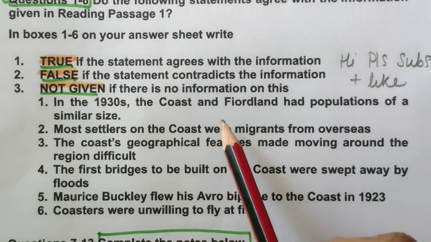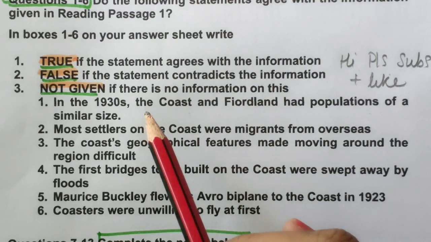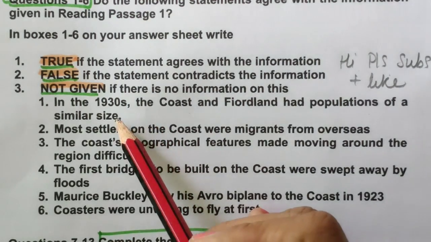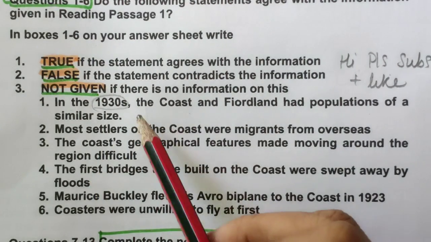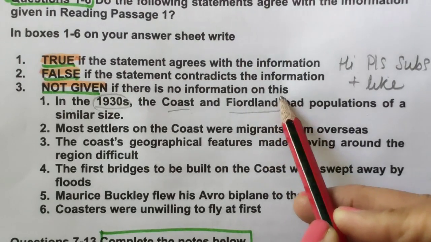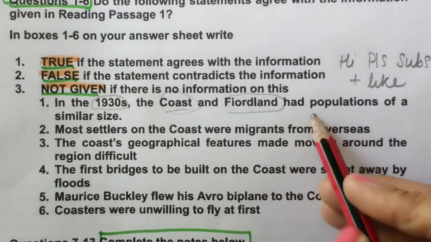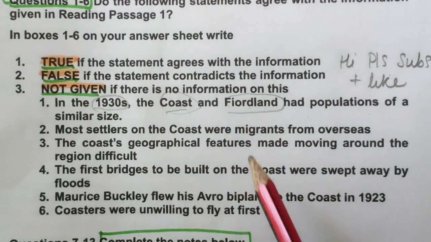It all depends after getting the location. See, first we will do this first question in detail. I will tell you. In 1930s, this is my keyword to find the location. Coast and fjord land also, these are also keywords. Had population. Now these words are required for finding the location.